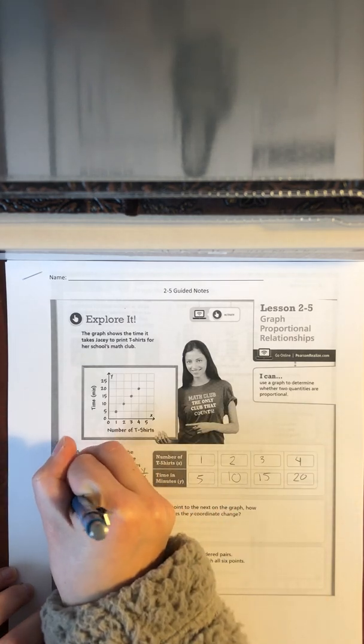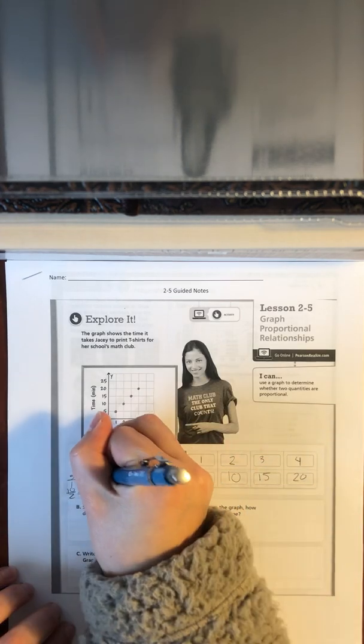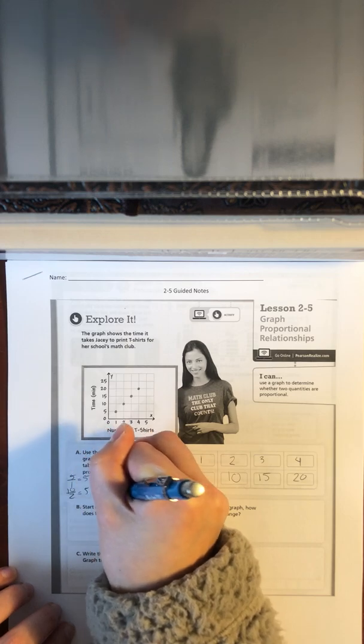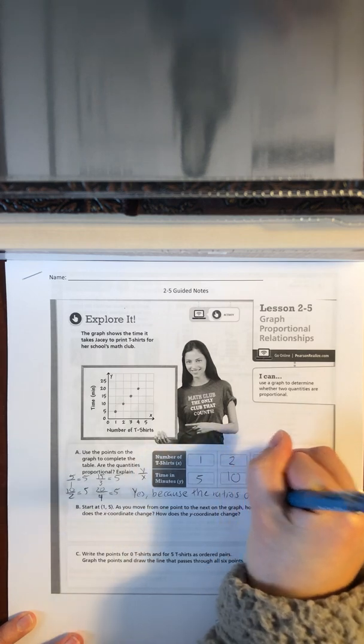Are the quantities proportional? So we can do, remember, it's always y over x when we're finding the constant of proportionality. So 5 over 1 equals 5, 10 over 2 equals 5, 15 over 3 equals 5, and 20 over 4 equals 5. So yes, because the ratios are equivalent.